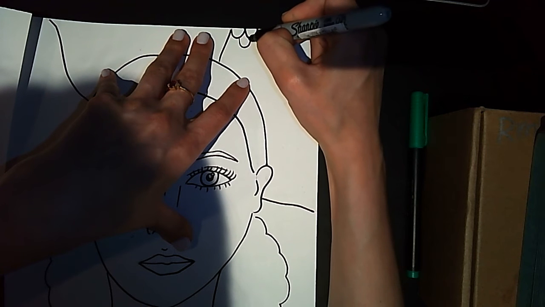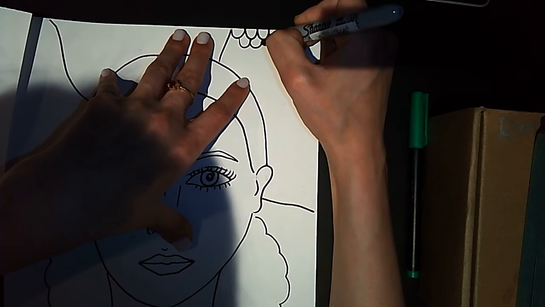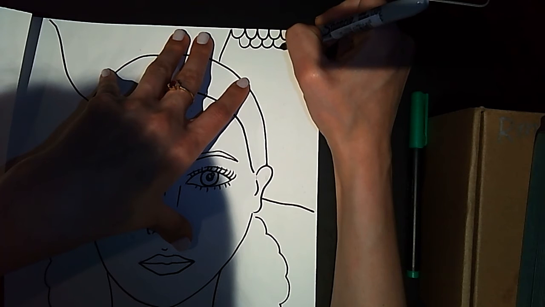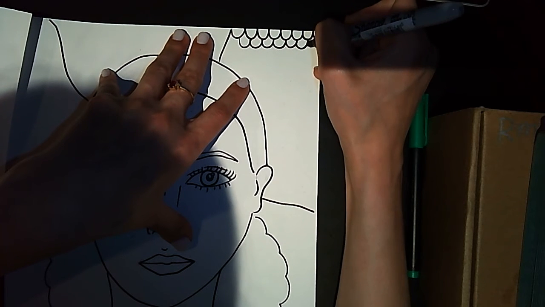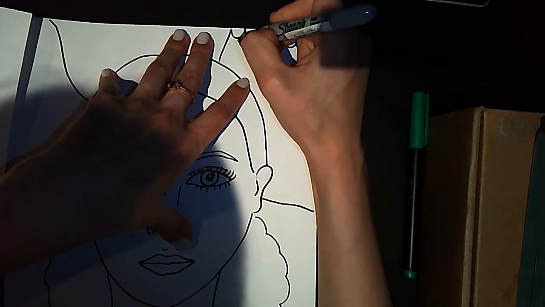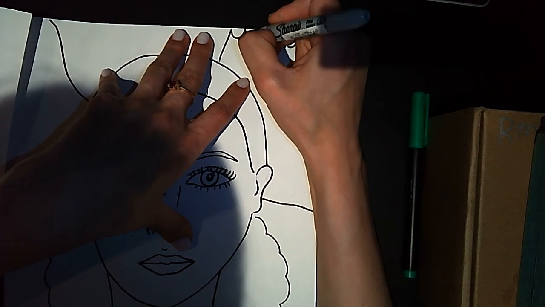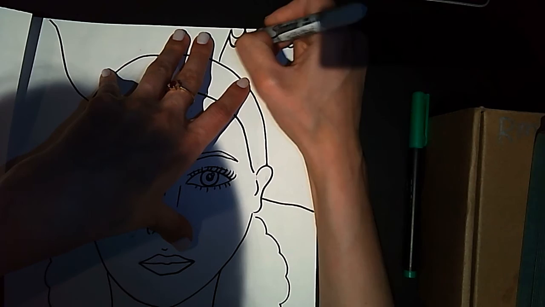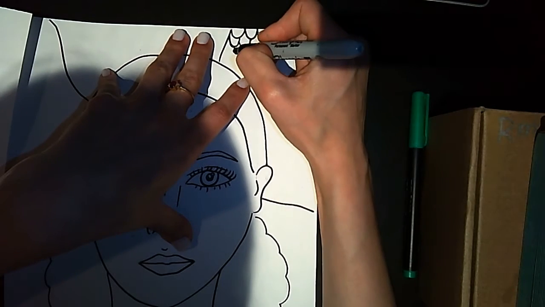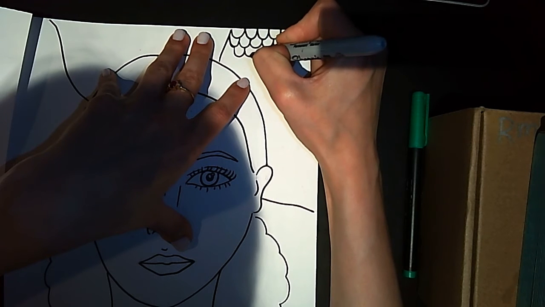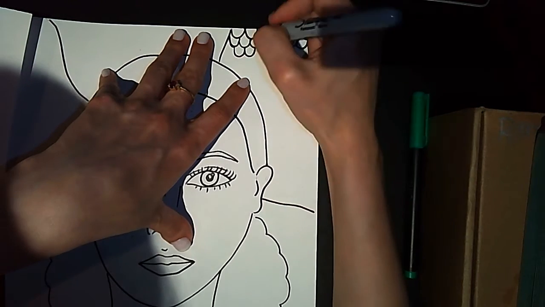If you don't feel comfortable, then I would use a pencil first if you want to make your designs bigger. Okay, so it's not perfect, but that's okay.